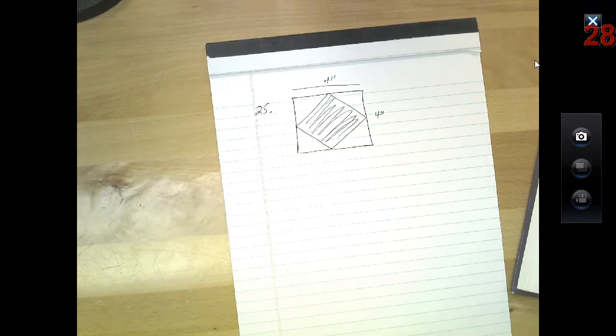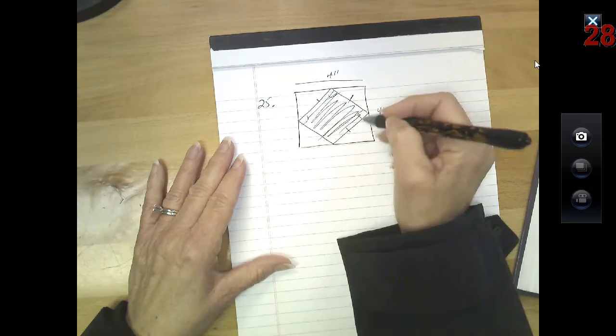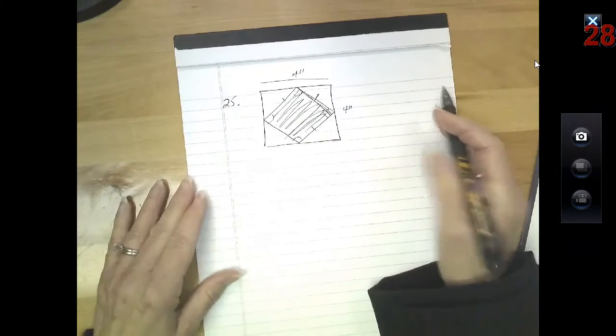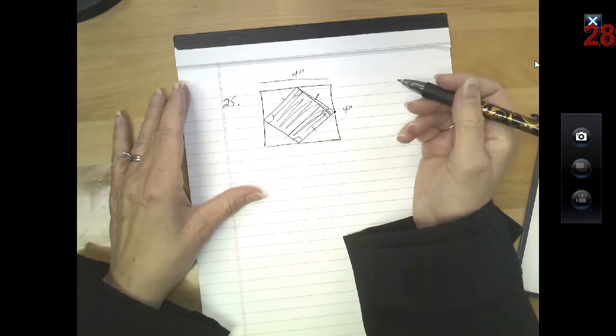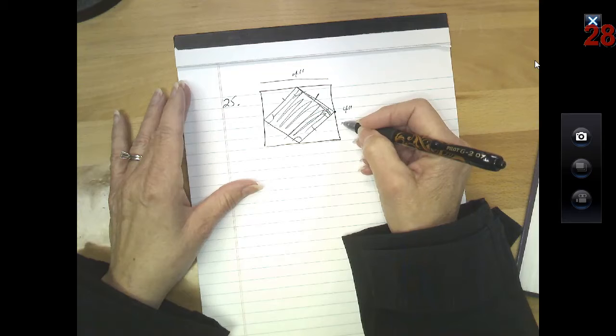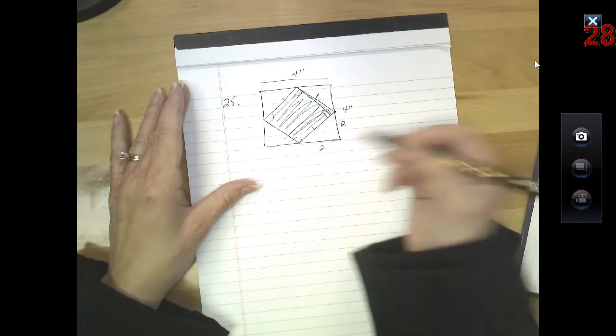You've got to find the shaded area. Now it looks like on this one that you don't know anything, because in order to find the shaded area, this is a square, and you need to know the length of a side. You don't know that. So you have to think, if this is 4, this is halfway in there, so that's like a 2 right there. And same thing down here.